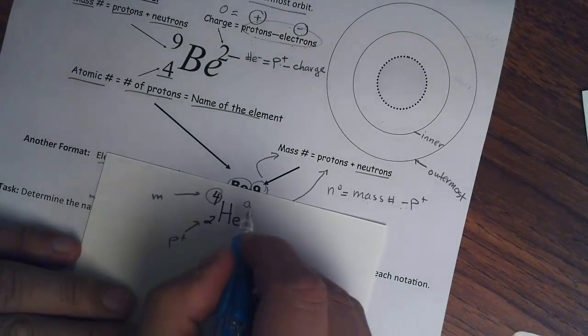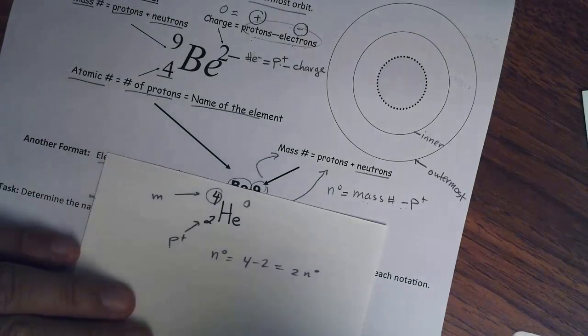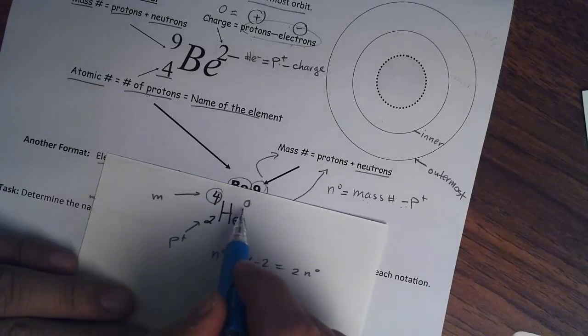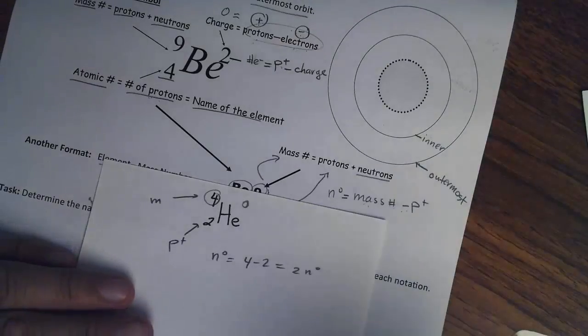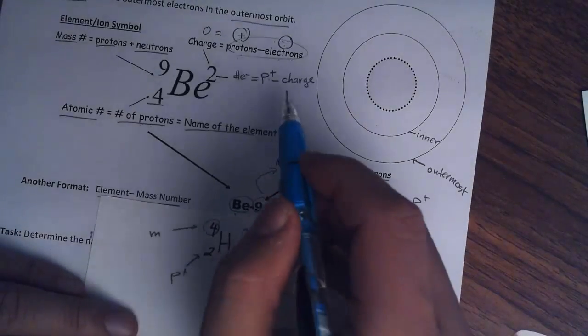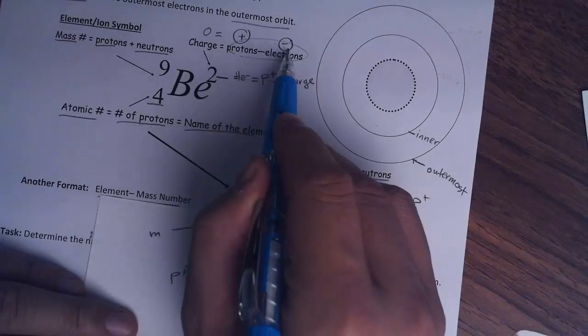What about the electrons? Remember, the charge is 0. And when that is 0, the atom is neutral. If we look at protons minus electrons, the only way that's equal to 0 is that the number of protons is equal to the number of electrons.